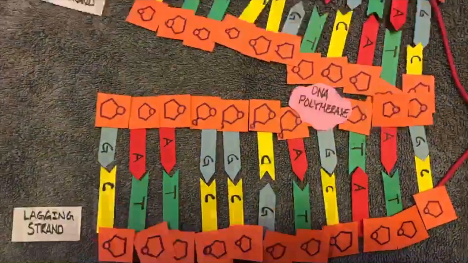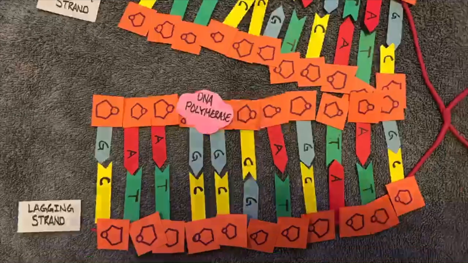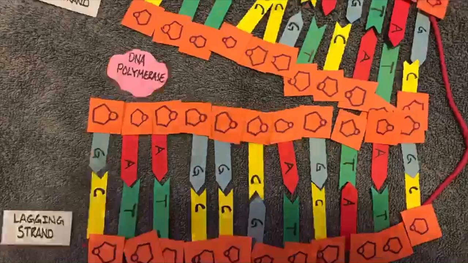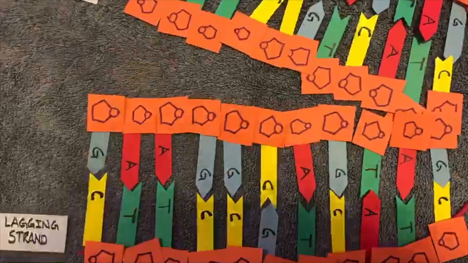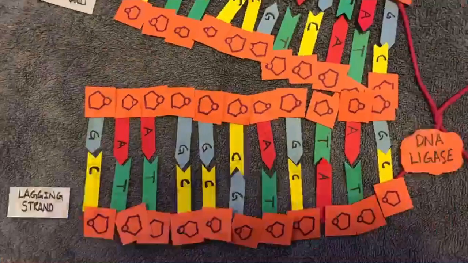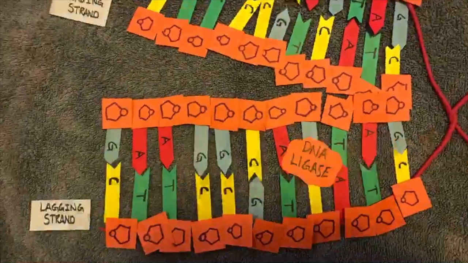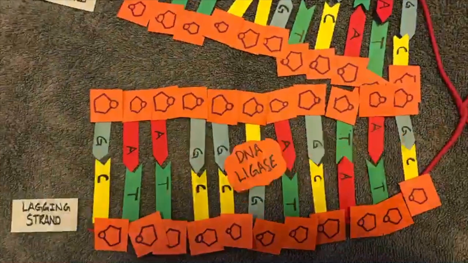The DNA polymerase then returns and changes the RNA sections to DNA. After the continuous and discontinuous replications are complete, an enzyme known as DNA ligase joins Okazaki fragments together to form a single strand.